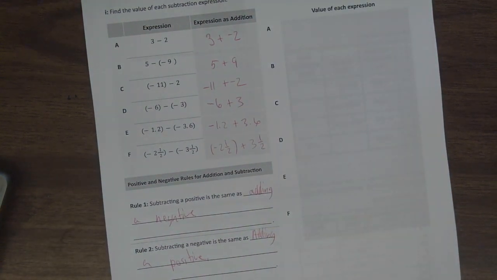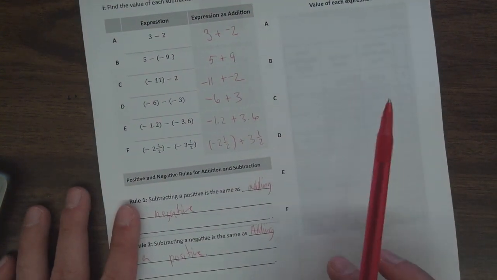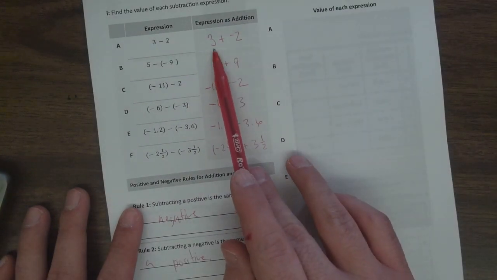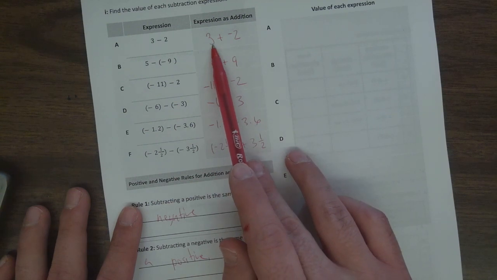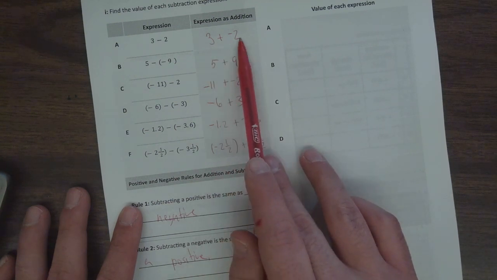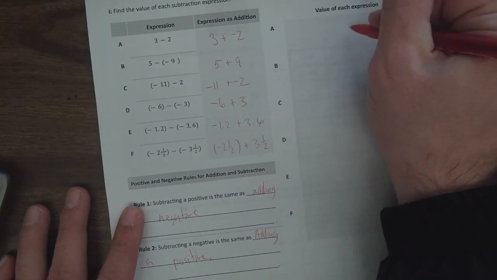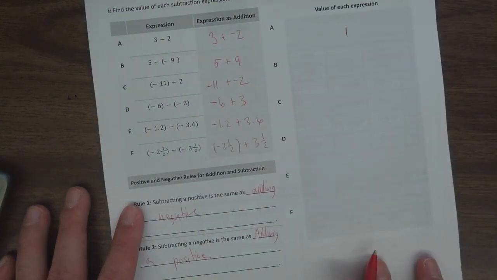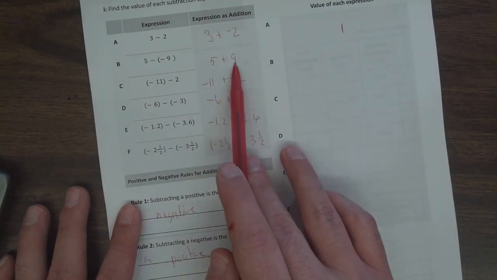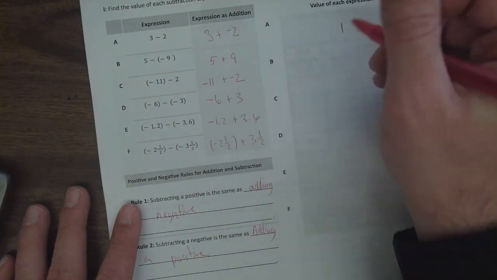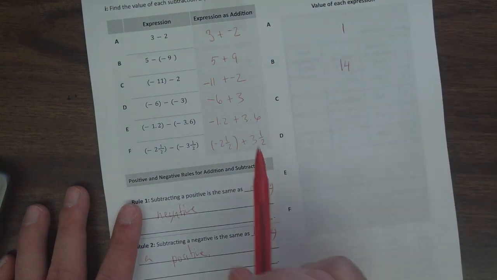And so to get the values of these, we start here. We have a positive plus a negative, or a negative plus a positive. Take the sign of the largest numeral and subtract. Largest numeral is 3, and so 3 minus 2 is 1. So this means our answer is positive 1. For part B, 5 plus 9, because we changed it to addition. We already know that's just 14.